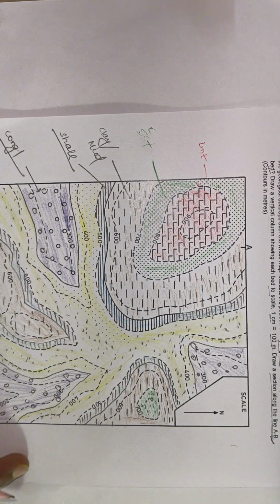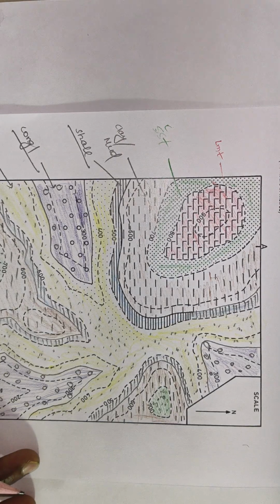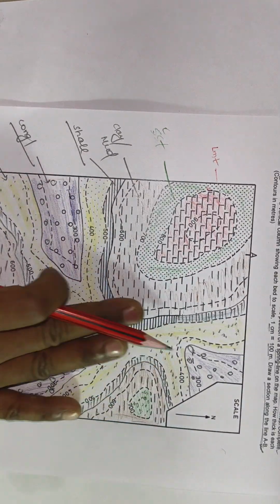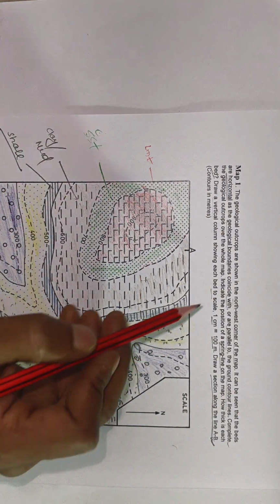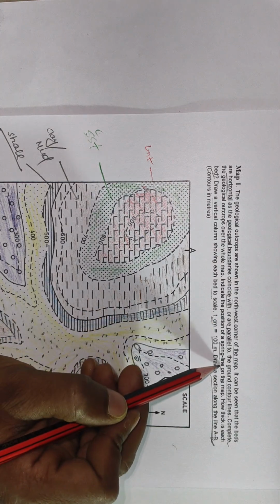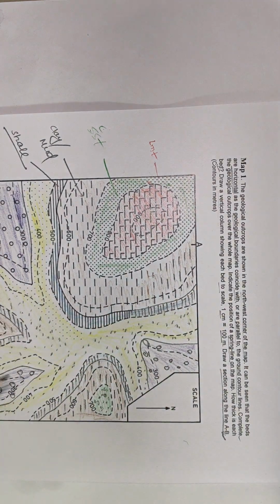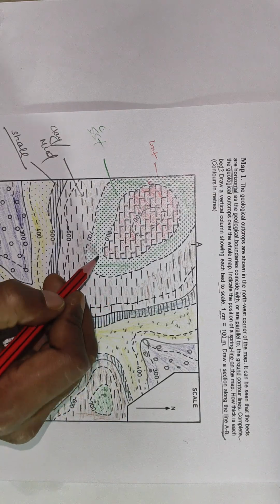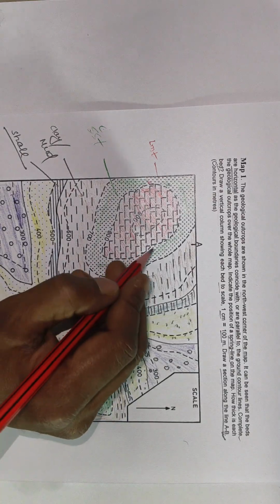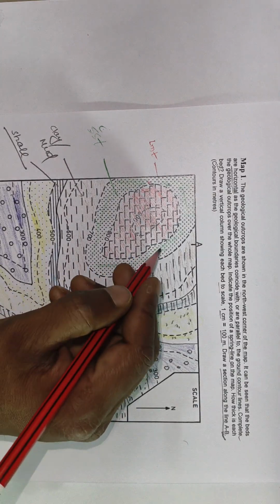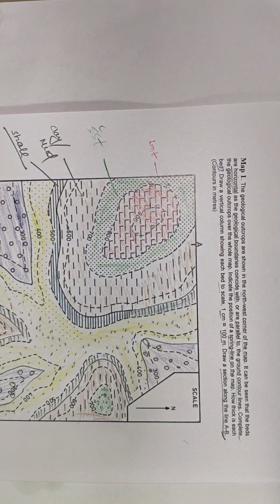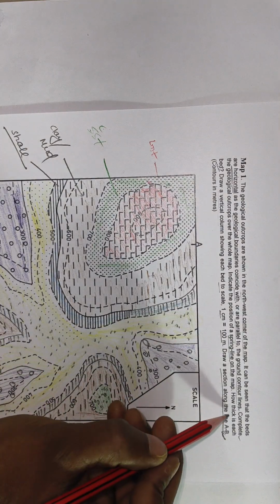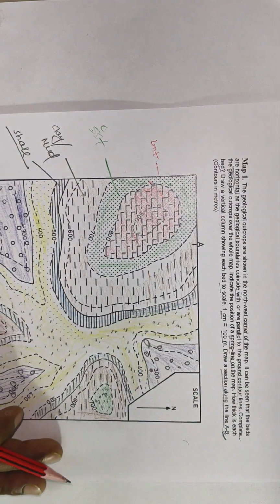Now the second task is to indicate the position of the spring line on the map. As we know, this is our limestone, this is sandstone, this is clay. So our spring line will be here only, in the limestone area. The next one is how thick is each bed.